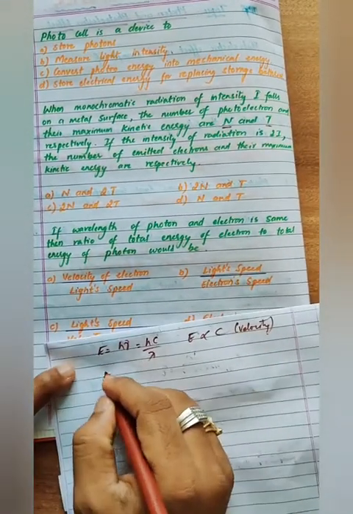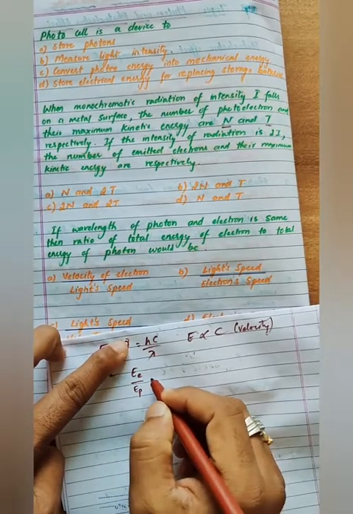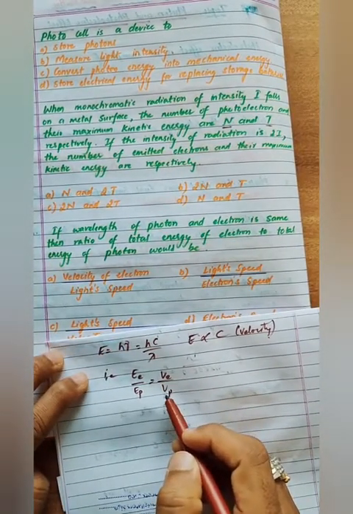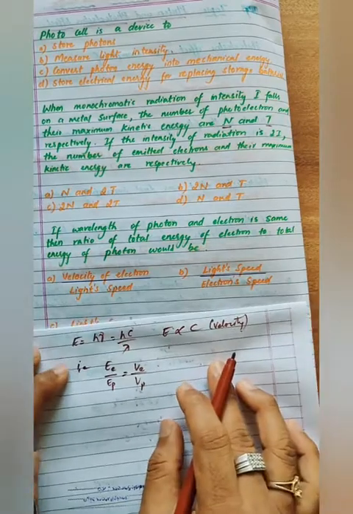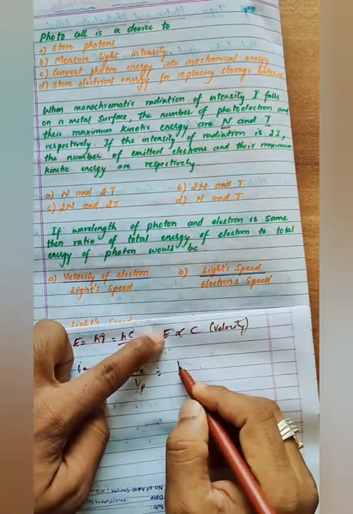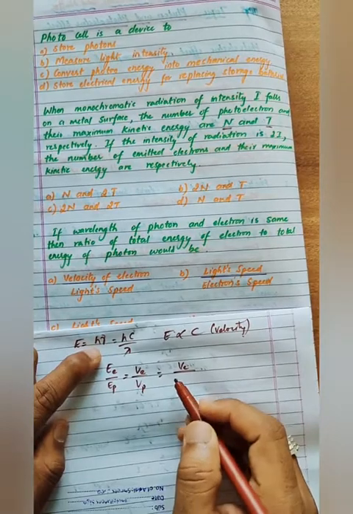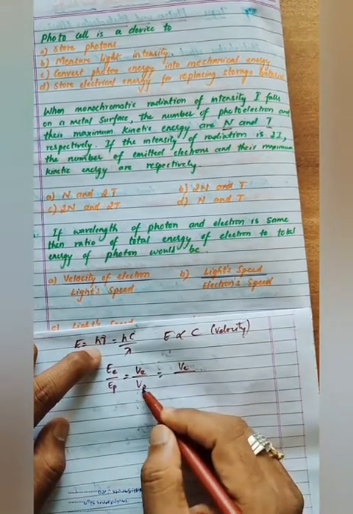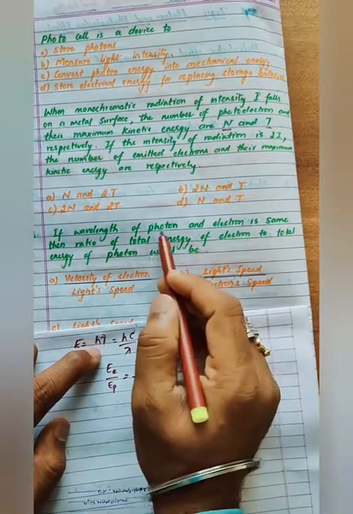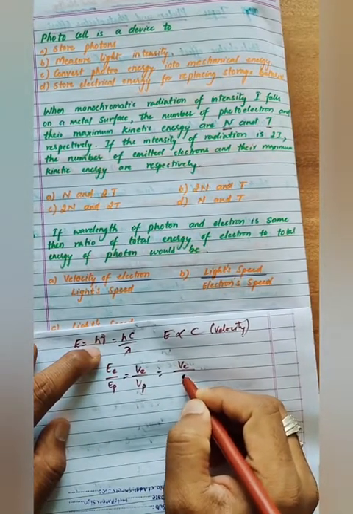That is, the energy of electron by energy of photon is directly proportional to Ve by Vp, because Ve is the velocity of electron and Vp is the velocity of photon here. Now the electron velocity will remain the same, and the photon velocity is nothing but the velocity of light, because a photon is nothing but light. Sorry, it is not proton, it is photon, right? Because here they are taking the photon. So here I should write the photon velocity is c, correct?